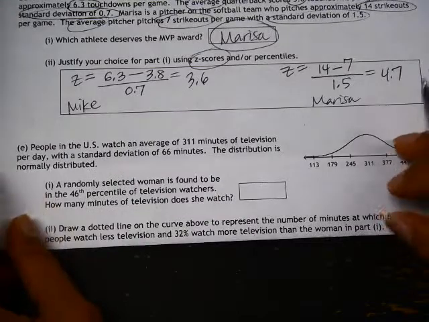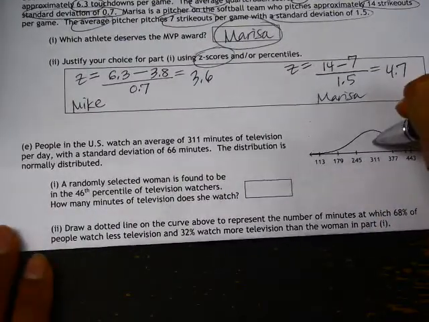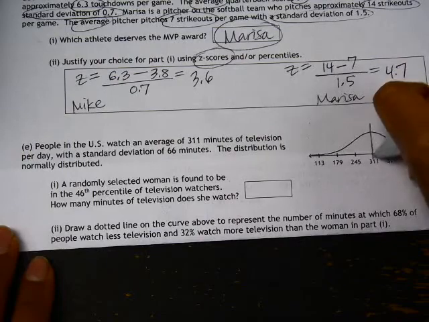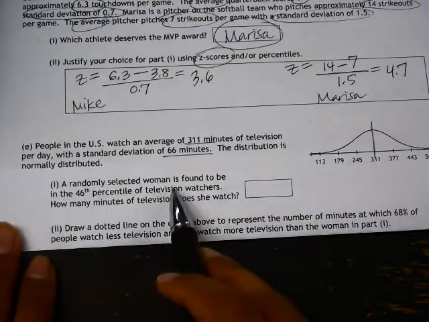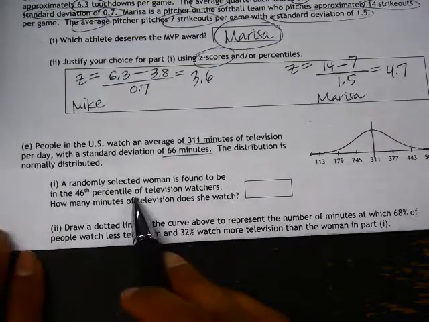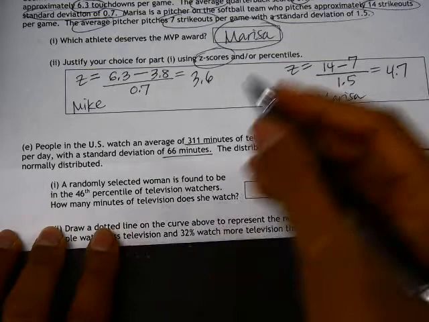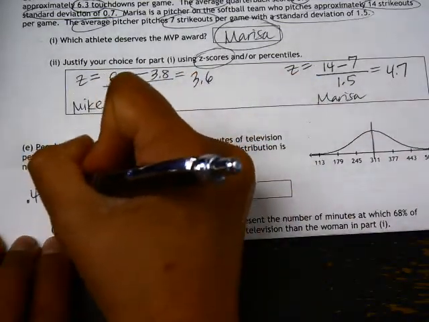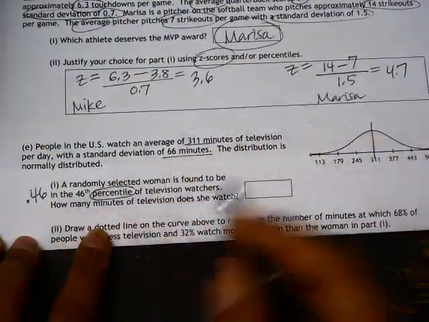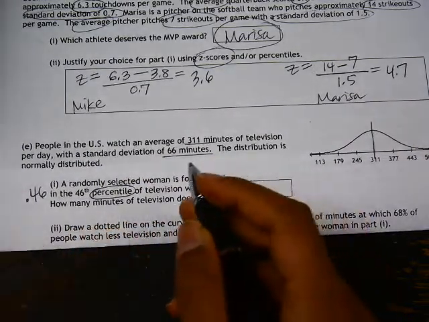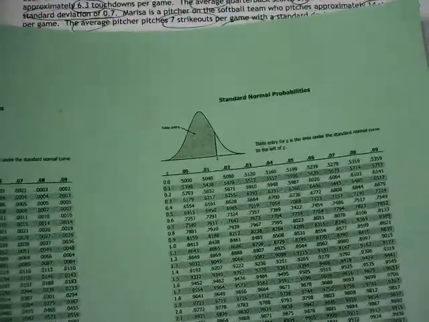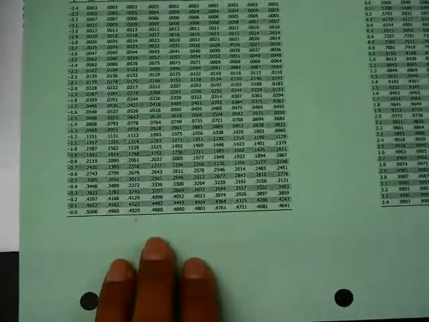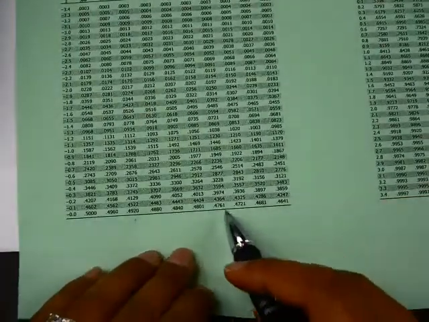Alright, so this last question here, people in the US watch an average of 311 minutes of TV per day. Standard deviation is 66 minutes. A randomly selected woman is found to be in the 46th percentile of television watchers. That would be 0.46. So you're given the percentage. How many minutes of TV does she watch? So we're going to work backwards on our z table here. 46%, we're going to look for that in our z table. So 0.46, and we're going to get as close as we can to 46%.